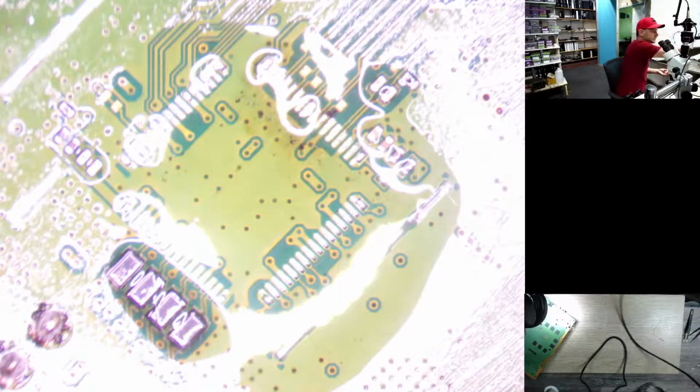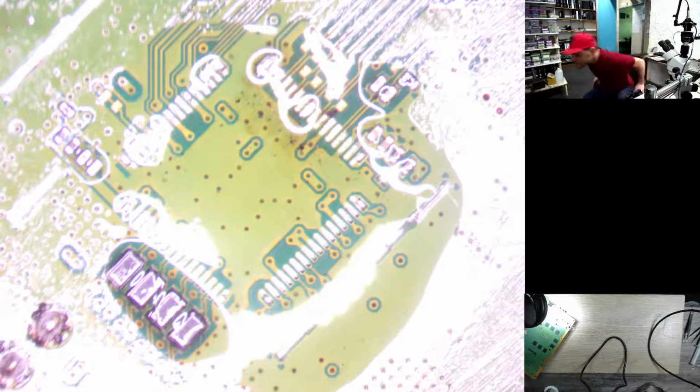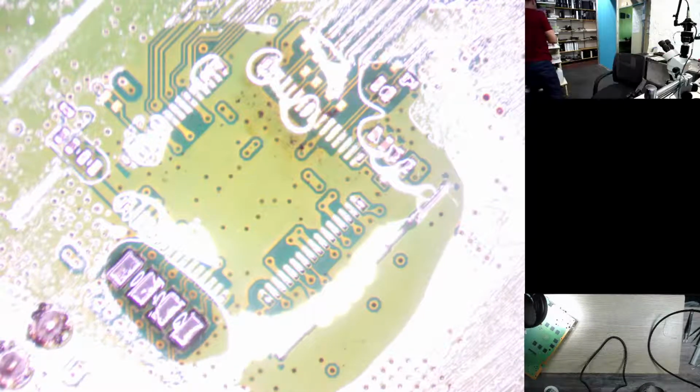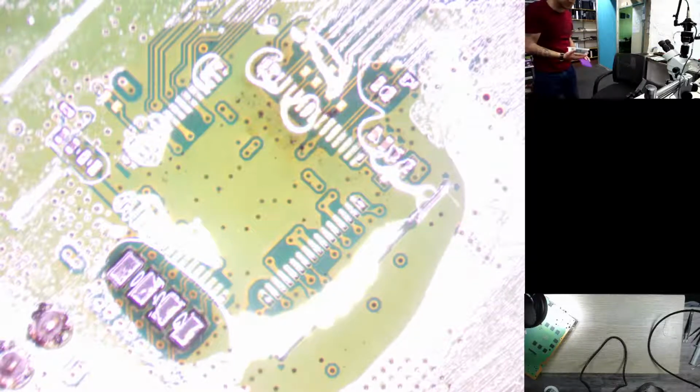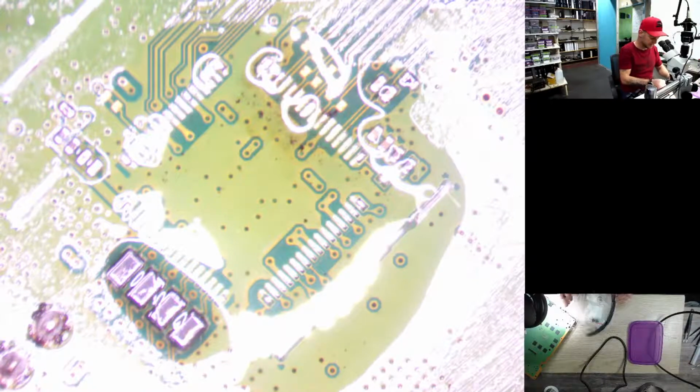Alright, let's get a new HDMI IC. All the components are still on board. So look quickly. So that's a 7-1. Okay, so we can use a brand new 7-1.